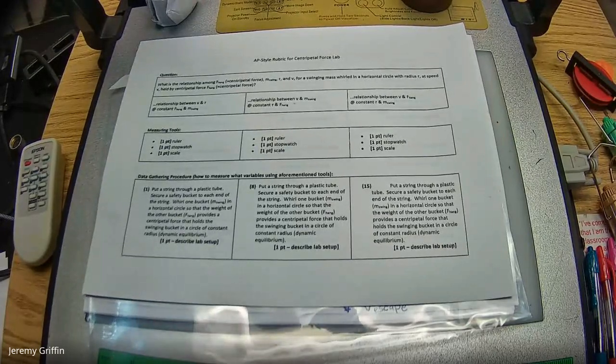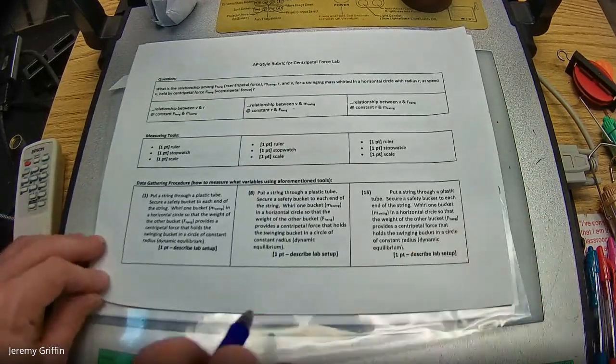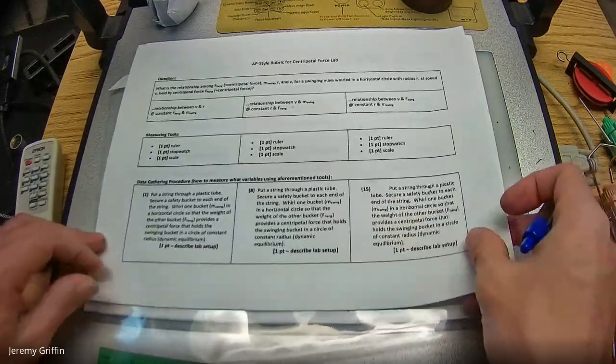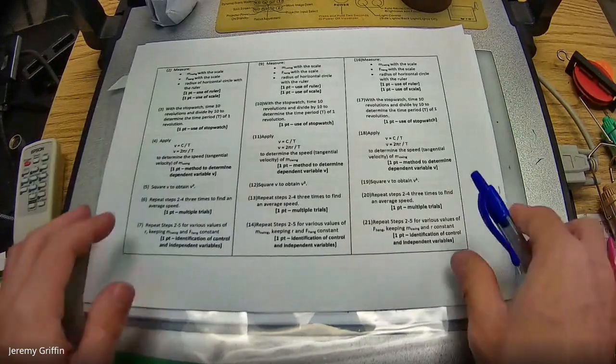You might call that dynamic equilibrium. Not true static equilibrium. There's a net force, but the circle size is not changing. That's the same description, all 3, as long as you had a description of the lab setup. That's worth a point.